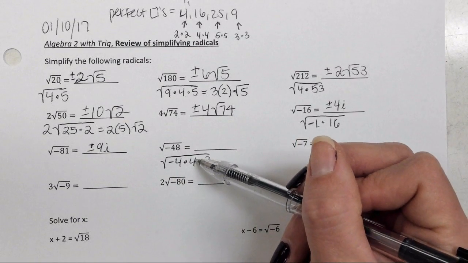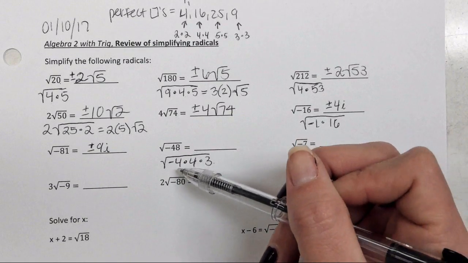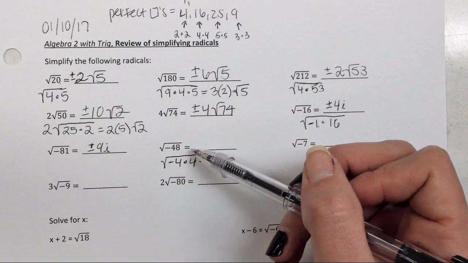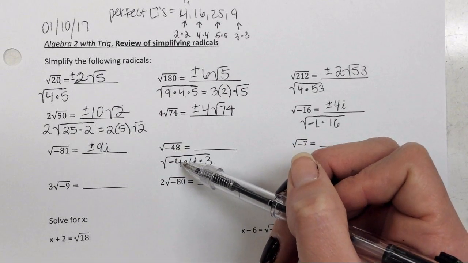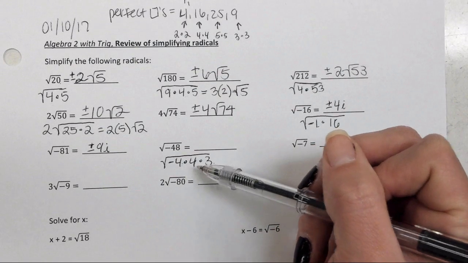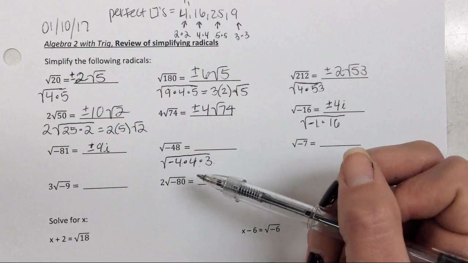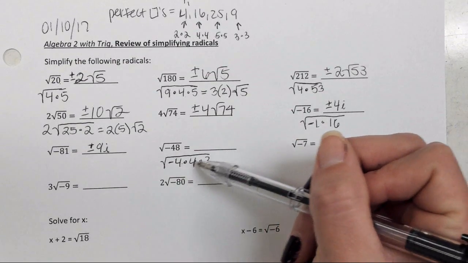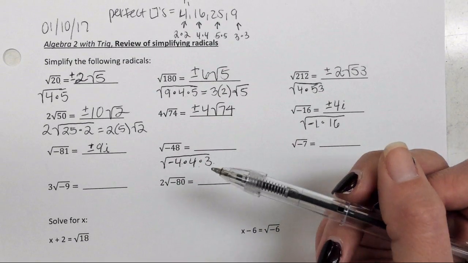The reason I'm breaking it up into 3 numbers, I pulled out the 4, and so 48 divided by 4 is 12. Well, 12 also has a perfect square in it, which is 4. So I'm just breaking it up into 3 numbers. You could break this up into negative 16 times 3. Either one would be correct.